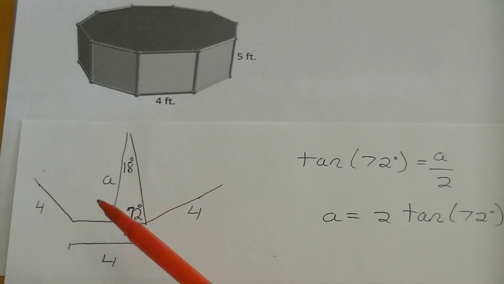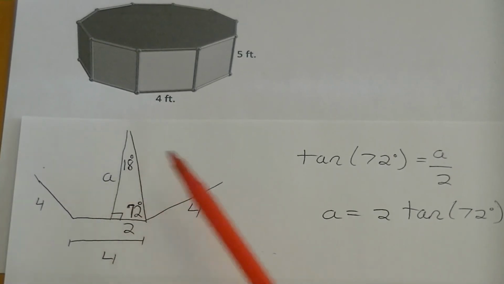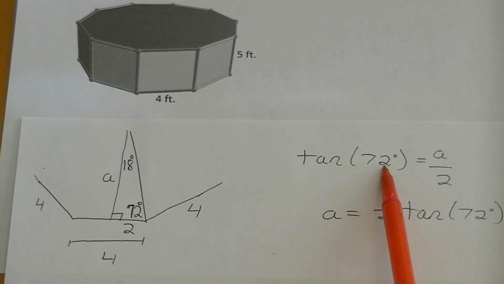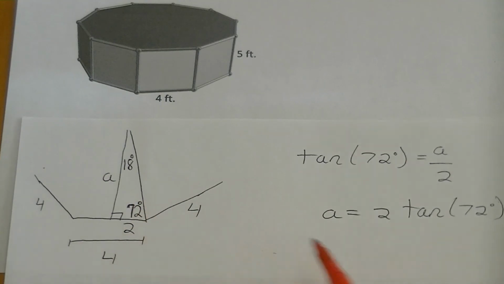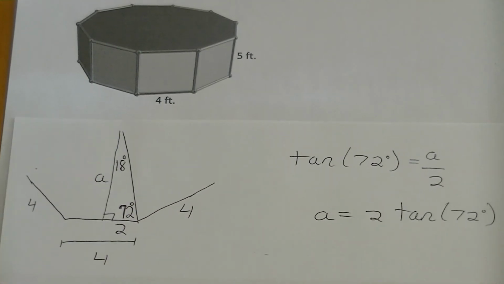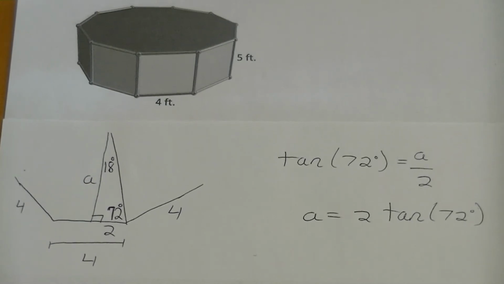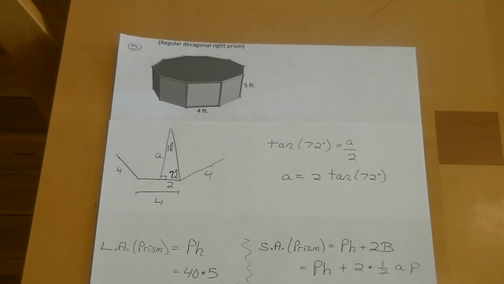I know the apothem cuts the side in half, so if this is 4, I know this is 2. So I got to use my trigonometry. I wrote a tangent equation. The tangent of 72 is the opposite leg over the adjacent leg, so that's A over 2. And when you cross multiply, the apothem comes out to be 2 times the tangent of 72 degrees. Notice I didn't round that off. I left it just like that, only rounding the final answer.